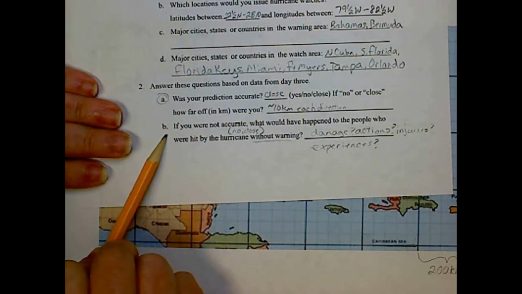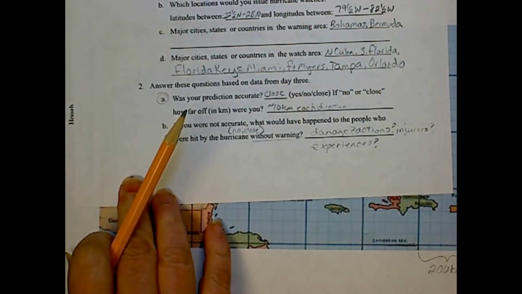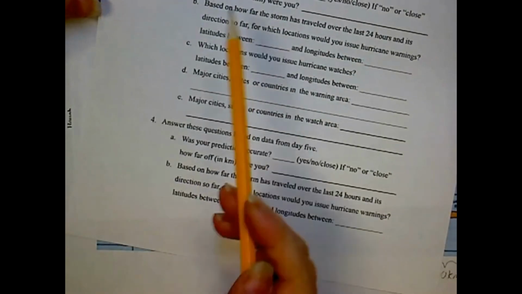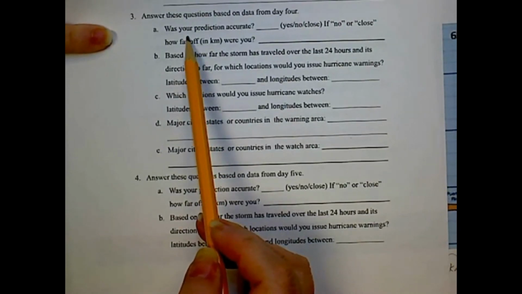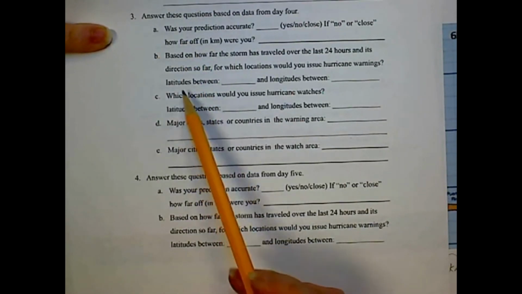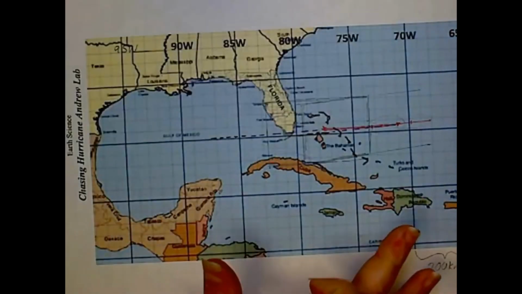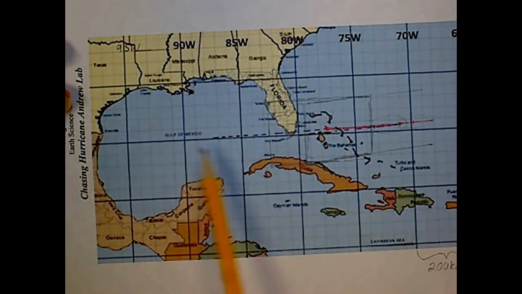This is the only place you're going to see this question because this answer is going to be the same every time. So all of the questions from now on, though, will have that part A. For all of these, you're going to have, were you accurate or not, and then make your predictions for the latitude, longitude, make your predictions for the cities and the states. Okay? So go ahead and continue on, finish this up, work through the rest of the data, answer the rest of your questions.